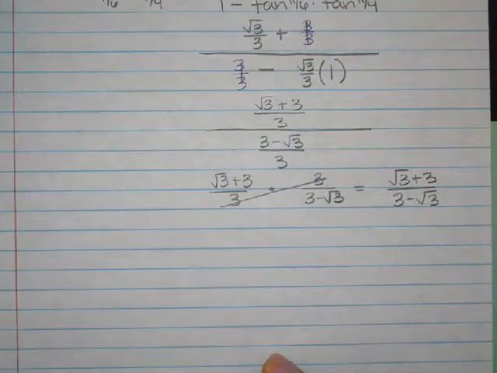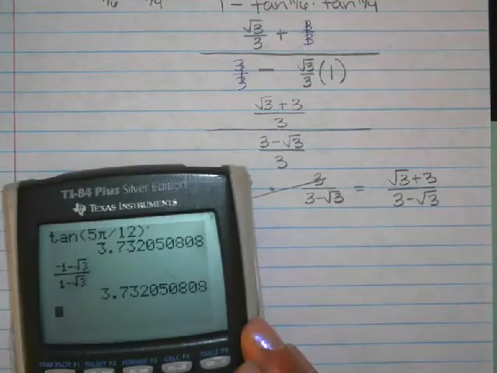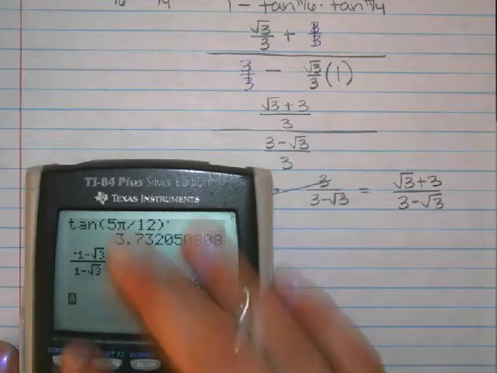And we can't have the square root on the bottom, but Miss Rice's friend says in college they don't care. So we don't care either. So what we're going to do right here is we're just going to double check and make sure we still got that same answer.